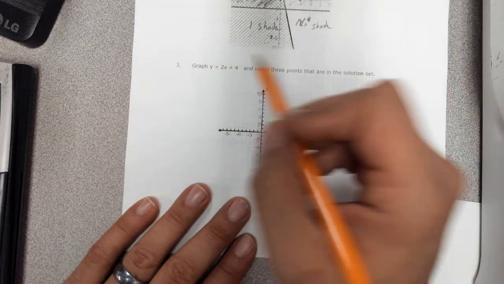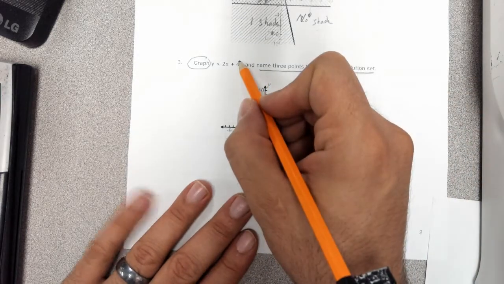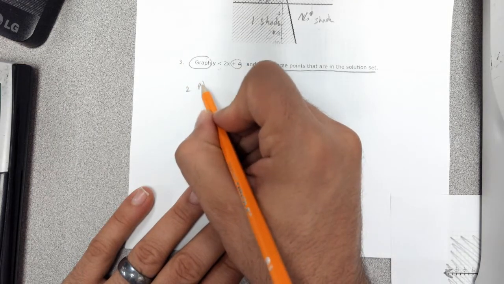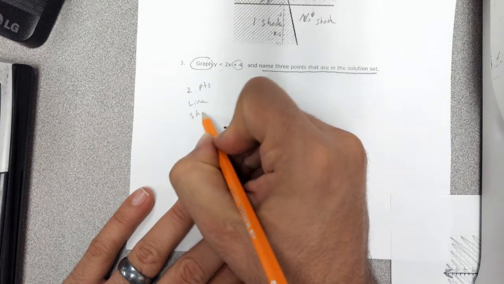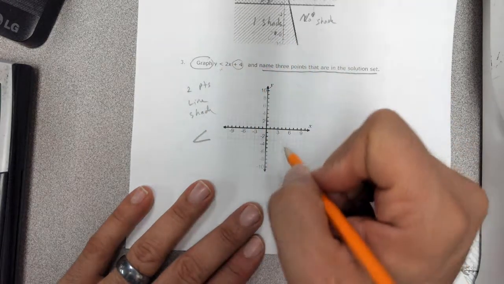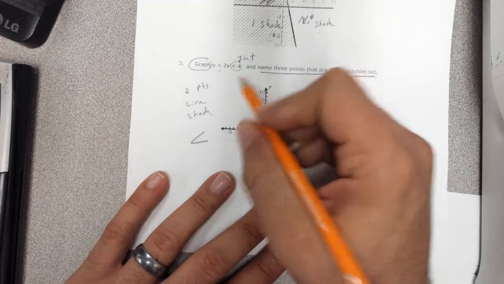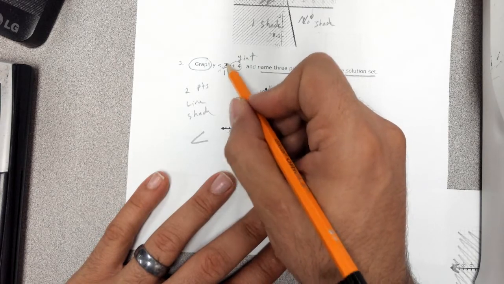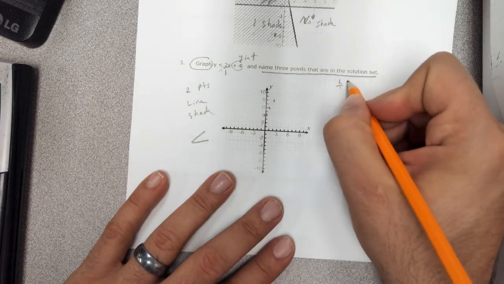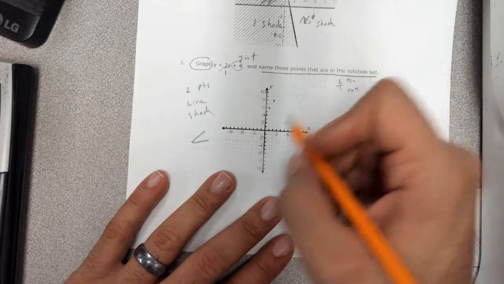Here, you're asked to do both. First, you are to graph, and then you have to name 3 points that are solutions. So we'll start with graphing. By the way, that's not an equal sign, so that means we're going to need 2 points, a line, and we're going to have to shade it. If that was an equal sign, just a line. Alright, so the y-intercept is positive 4. And then the slope, the rise over run, is positive 2 over 1. So you're going to go up 2, run 1, up 2, run 1. Again, 2 over 1, this is the rise, this is the run. If that's positive, you go up. If that's negative, you come down.